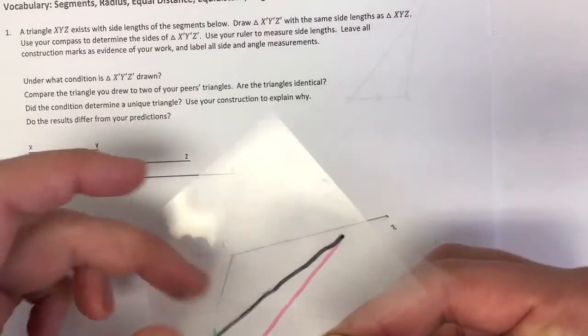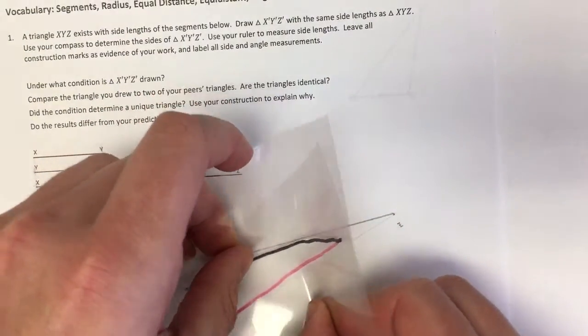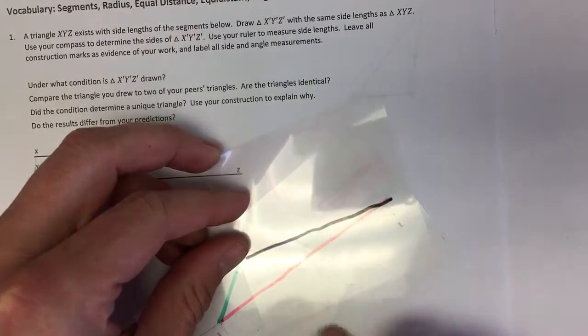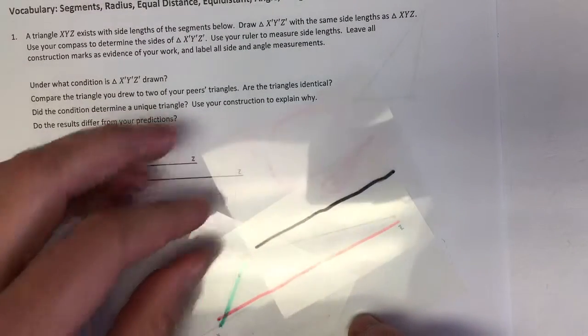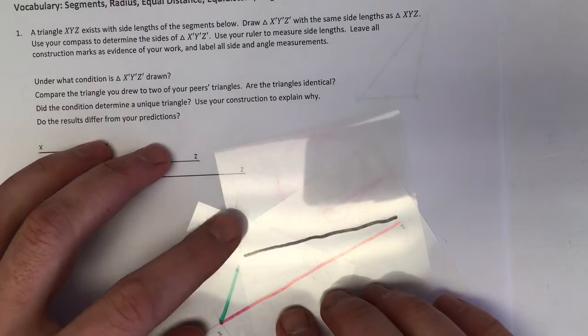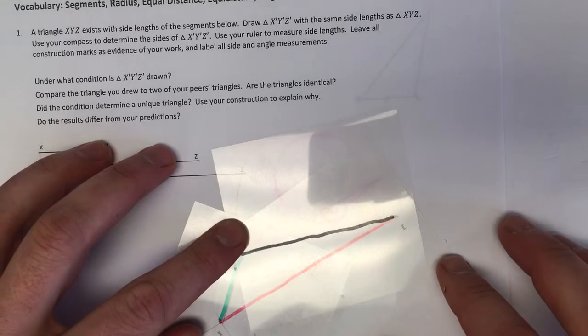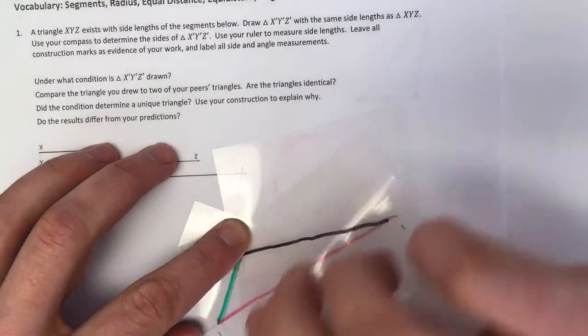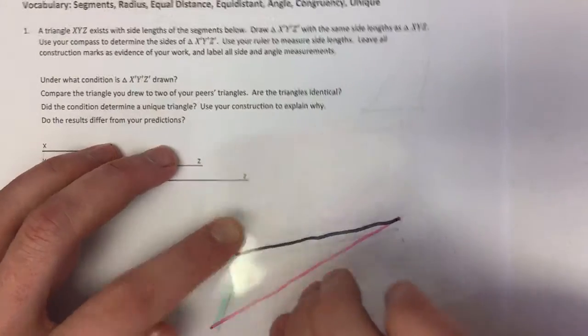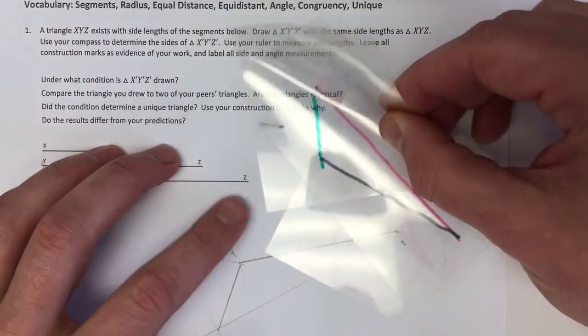And so I see this, and then I just put it over top of it. Oop, moved a little bit. And what you're going to notice is that it didn't end up mattering. It won't matter if I reflect it or rotate it.